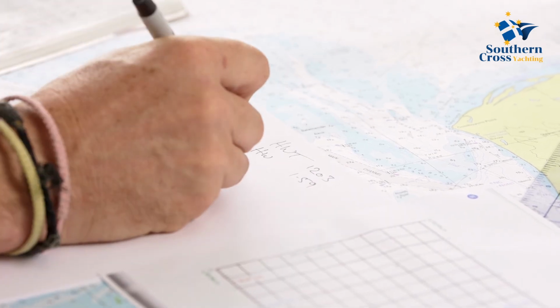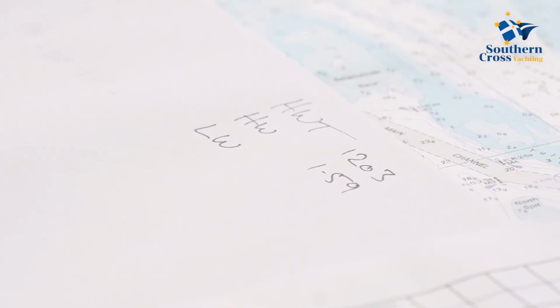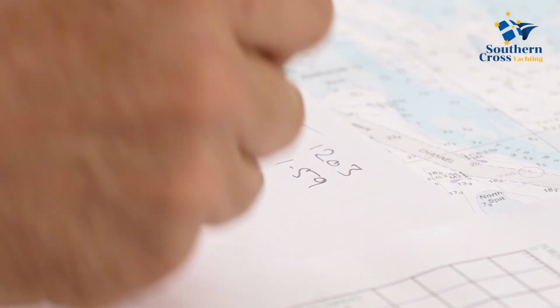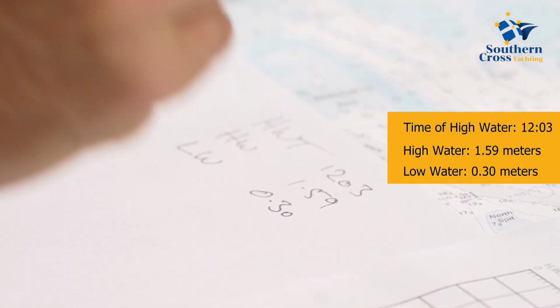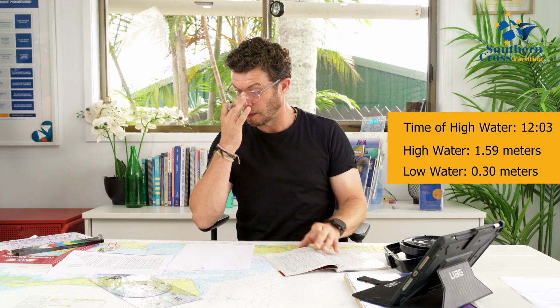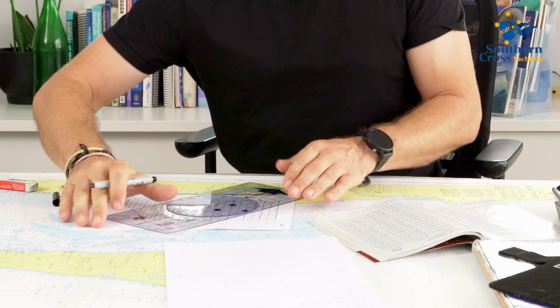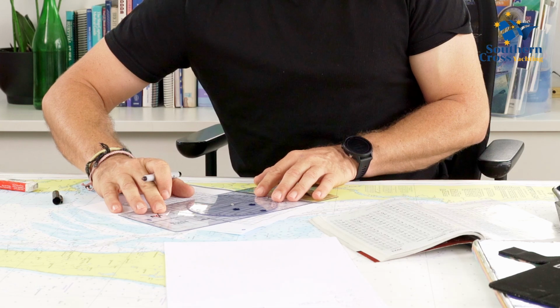1.59 meters. The height of the next low water, the low water that has just gone, which was at about 5:30 this morning, is 0.3, so 30 centimeters. And now we're going to write those and apply those to our tidal curve. So tidal curve, we're going to go 1.59 is round about here. 0.3 is at the bottom somewhere. We need some sort of a straight edge, so I'm going to use my Portland plotter for this and draw the line between the two.